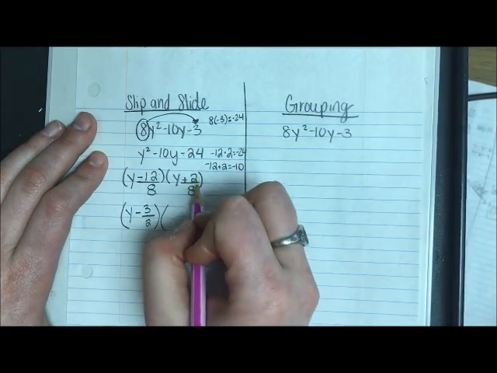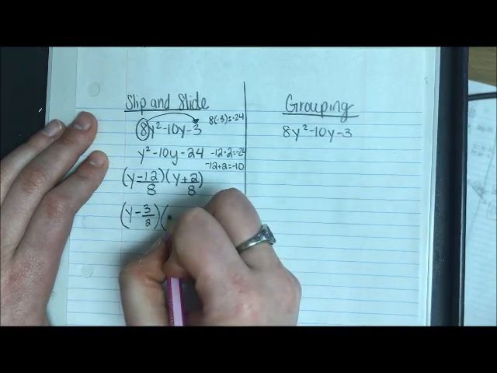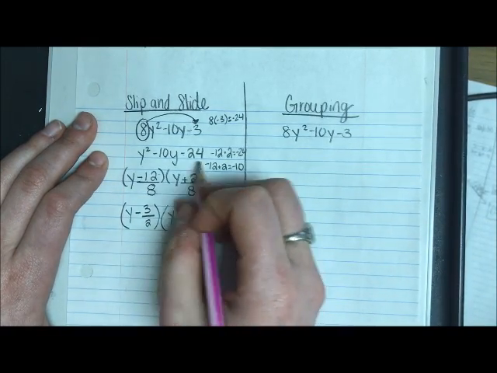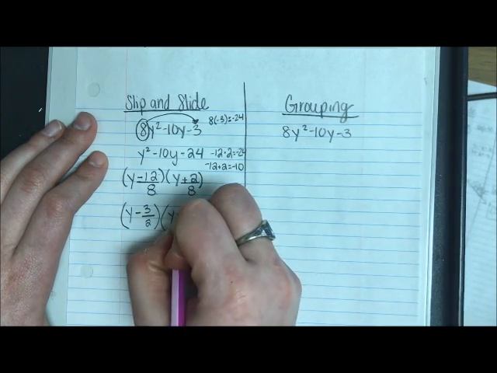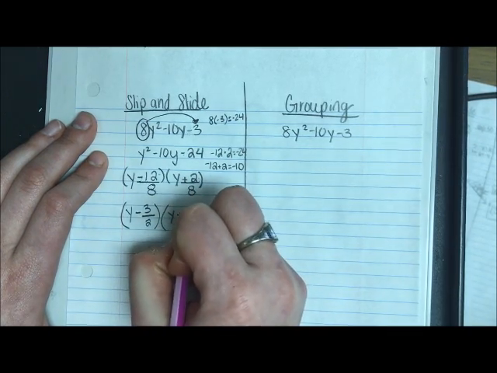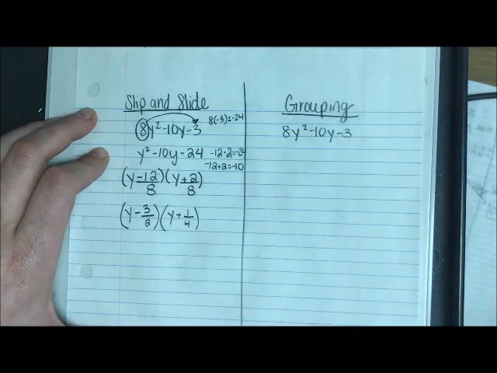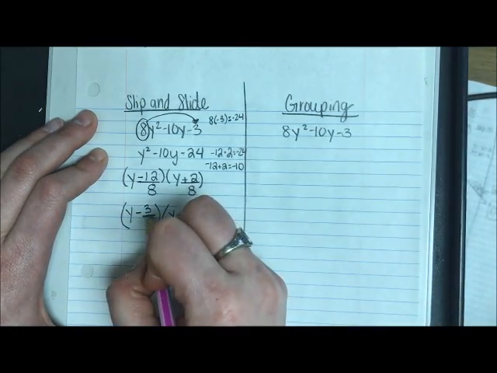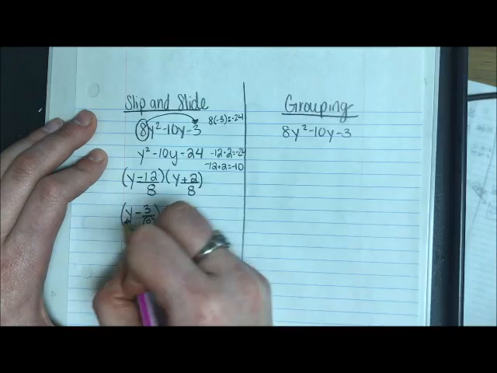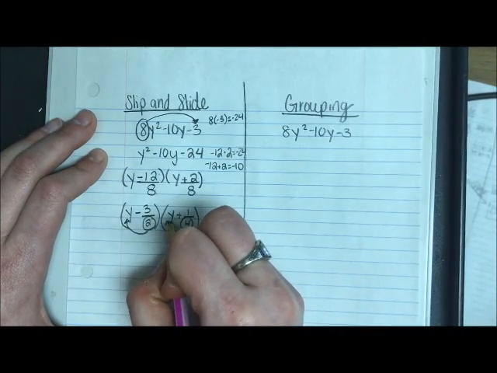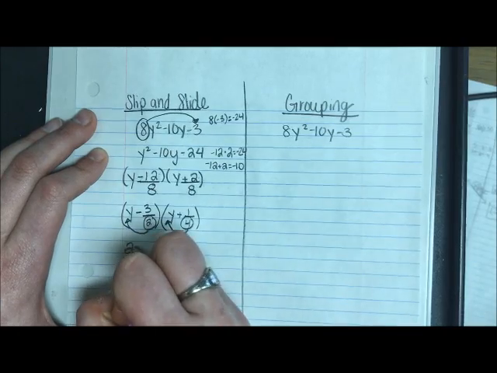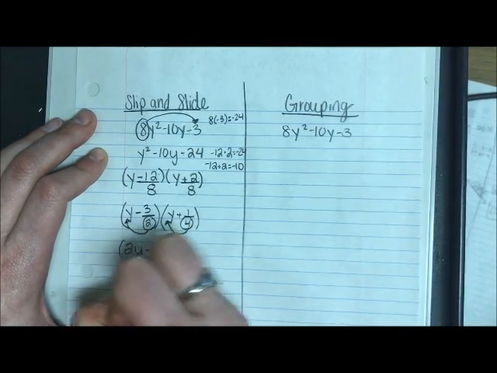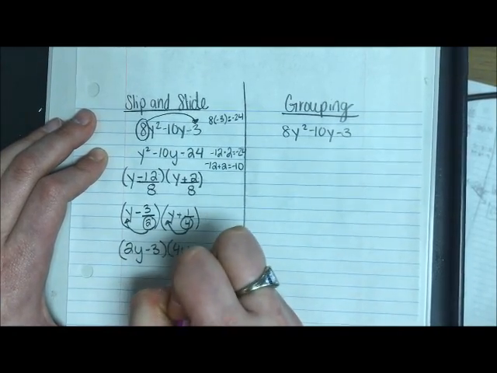I also know that 2 over 8 will simplify, not to an integer, but I can simplify the fraction. 2 does go into both of those, so I have a 1 over 4. I still have denominators, so those denominators are going to get slid up to be the coefficients of their variables. So I have 2y minus 3 and 4y plus 1.